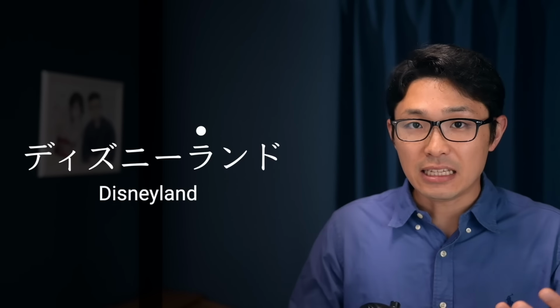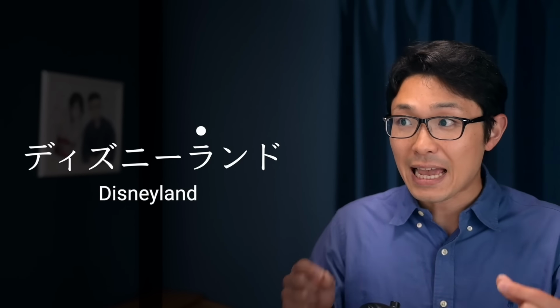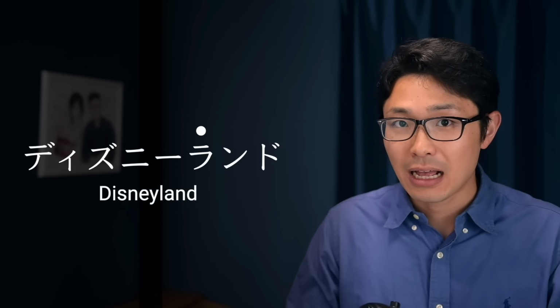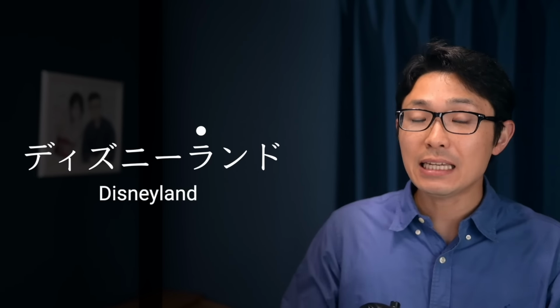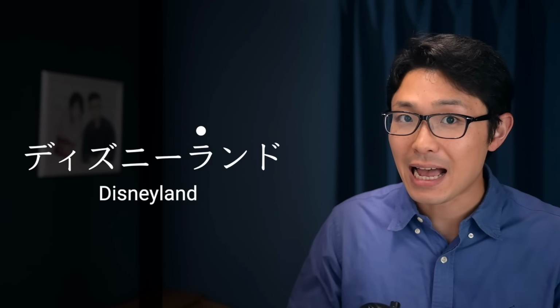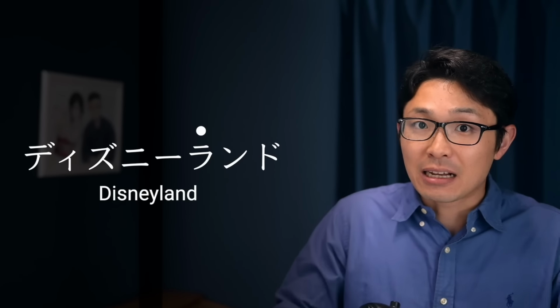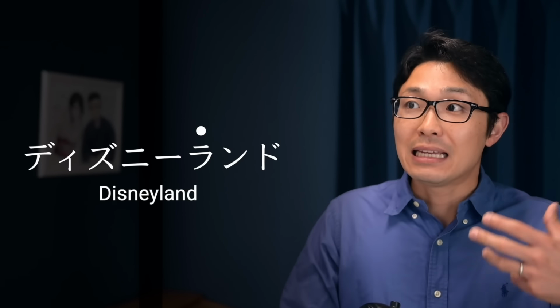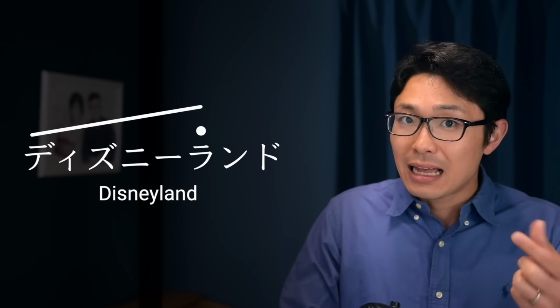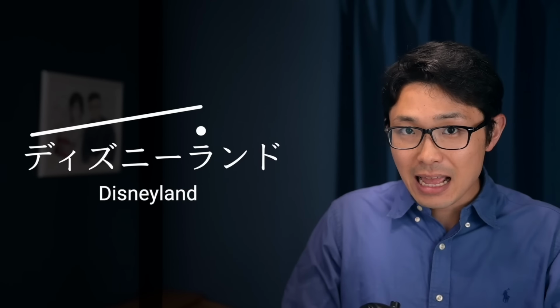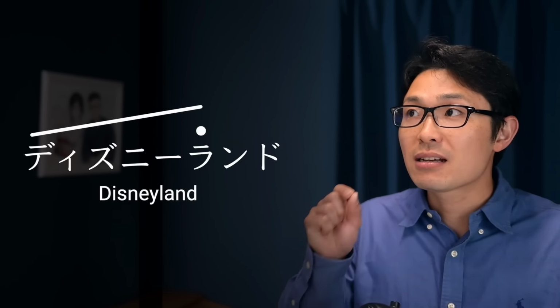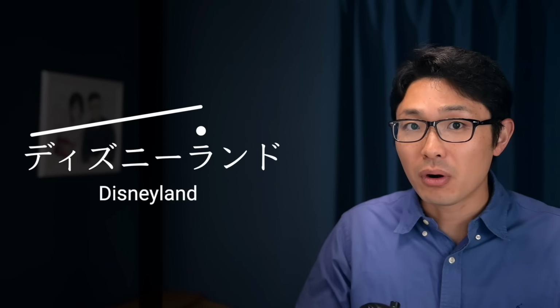So for example, when I say ディズニーランド, the accent is on la. So from the first mora D to the accented mora la, I pronounce them in rising tone like this. ディズニーラ, reaching its peak high at the accented mora la.